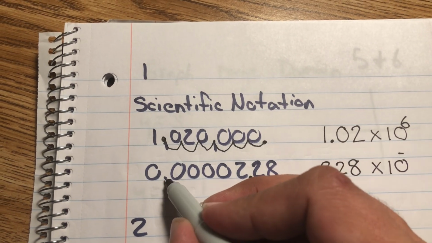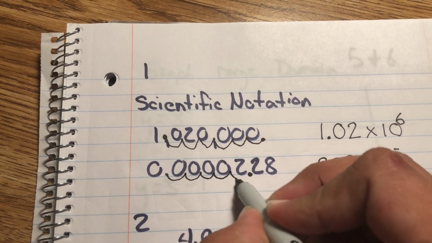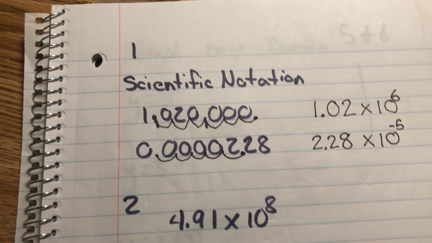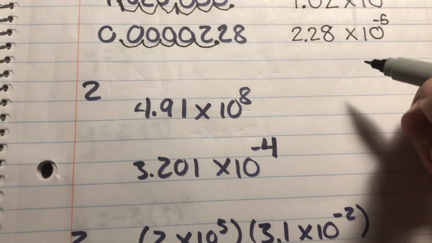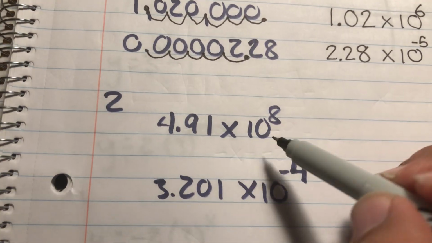So now let's look here. So 1, 2, 3, 4, 5. So it's negative 5. All right. Now this one we're doing the opposite. Now, we have to make 4.91 into a large number.